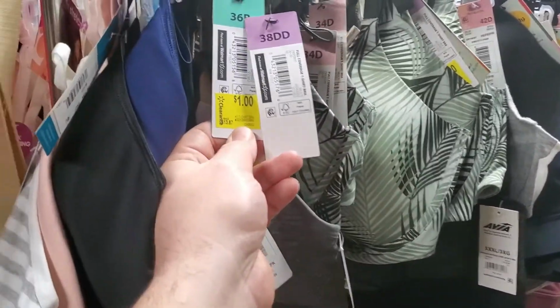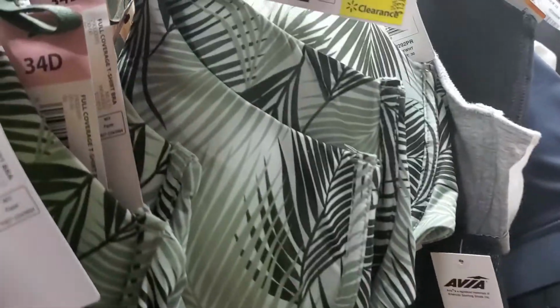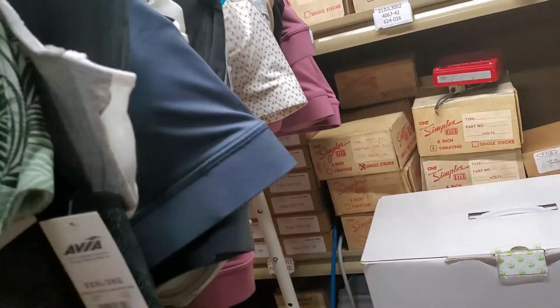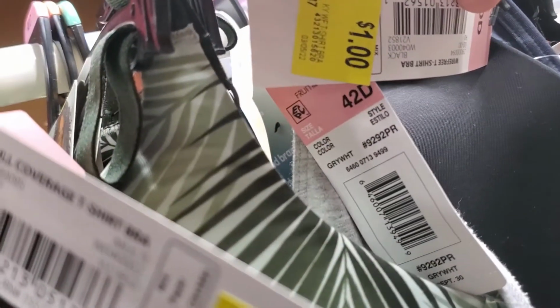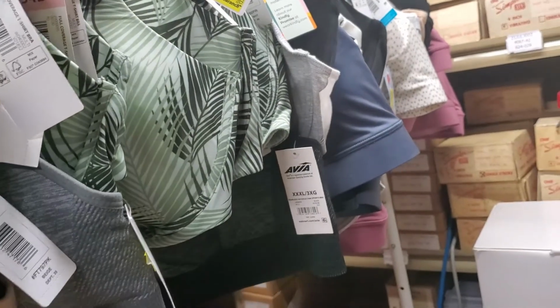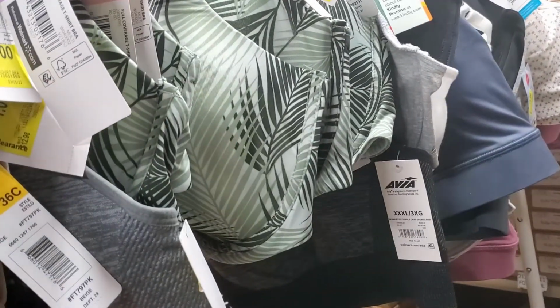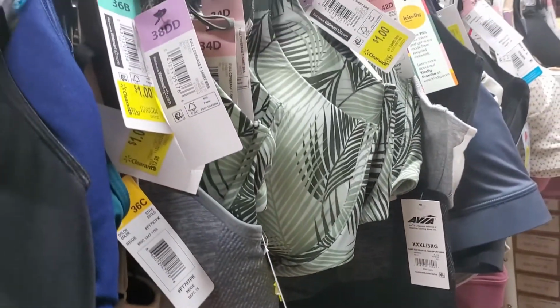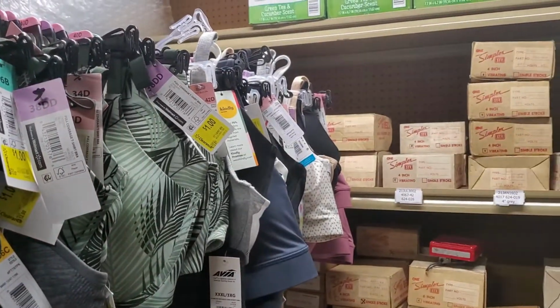But man, $1 a piece. $14 normal cost. $14 normal cost. $14 normal cost, for $1. $15 normal cost. 16. 14. Like, you know, they're not high end, but these are going to move at between 10 and 15 bucks a piece. Free shipping. I'm going to be able to move these pretty darn good.